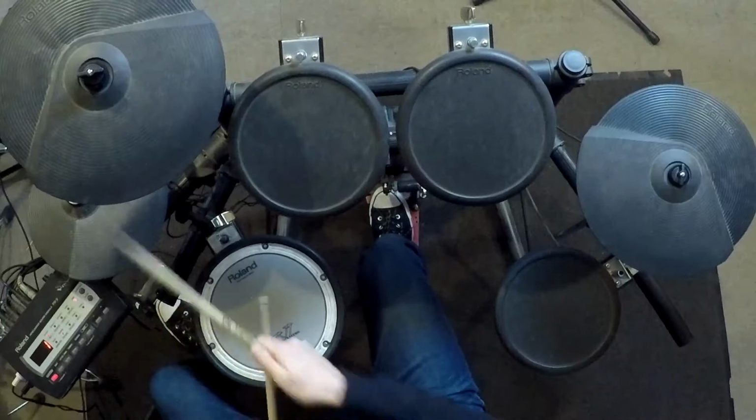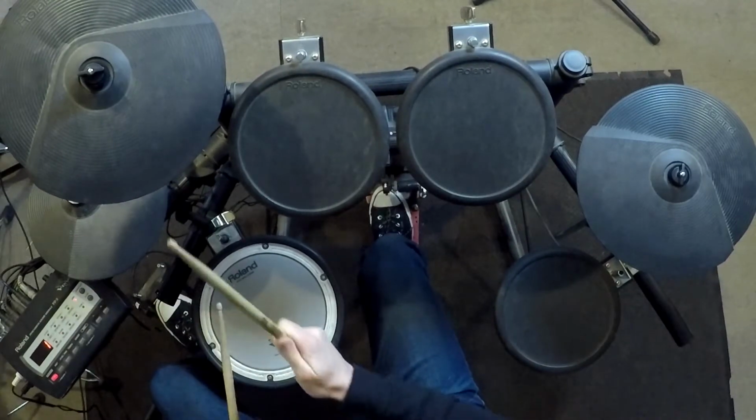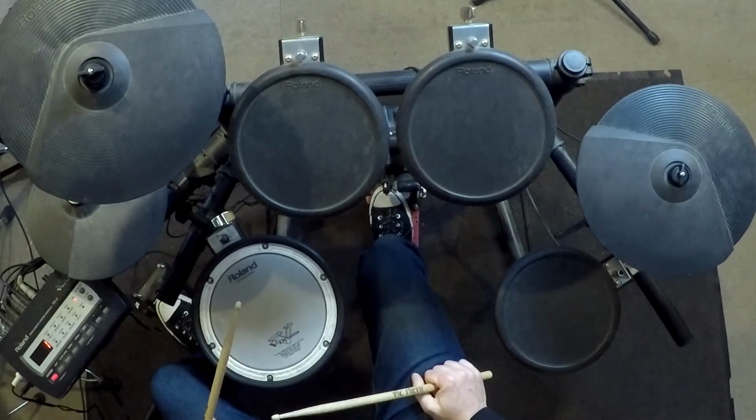So when we learn this basic rock beat, we usually learn it just playing a closed hi-hat like this. And that's great. Sometimes that's just the sound we need. But it's really easy to add some variation just by changing what you do with your right hand.